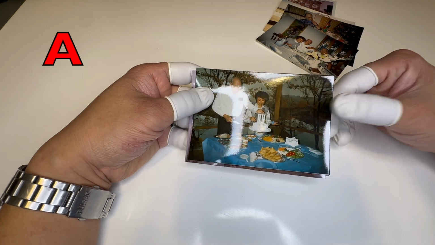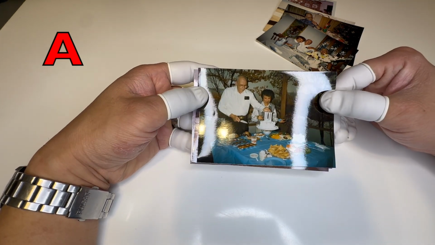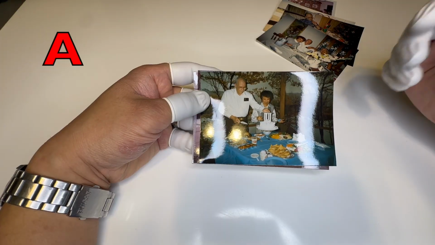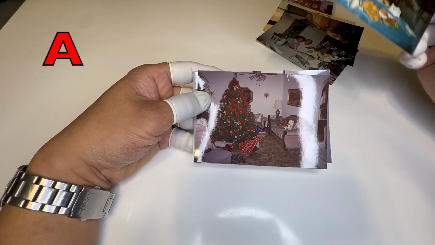This one of my parents' anniversary, definitely album worthy. I don't have many pictures of the anniversary party of that time. So we got all the food, got the cake, they're smiling, they look happy.